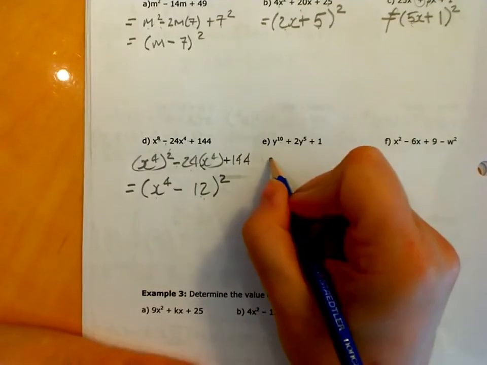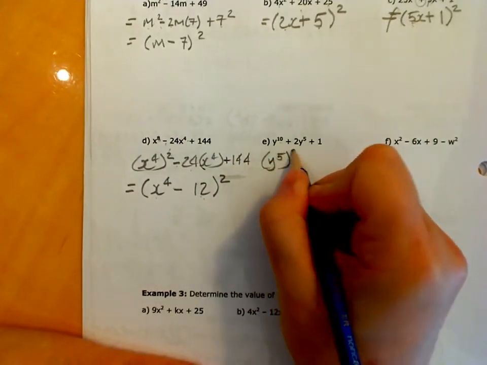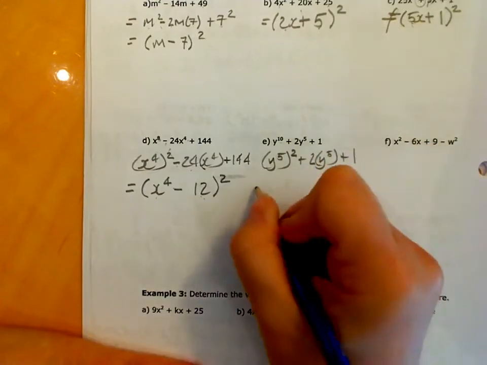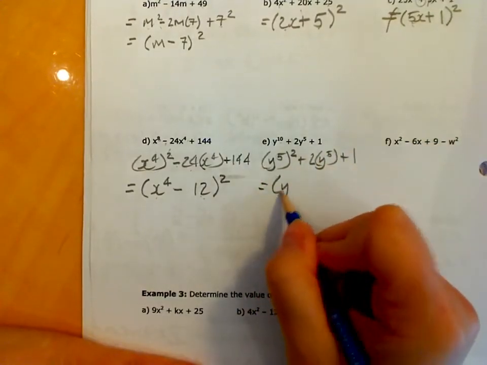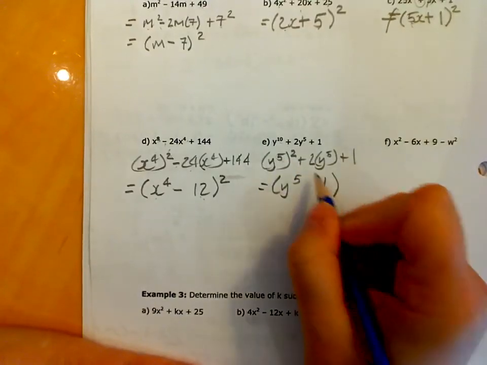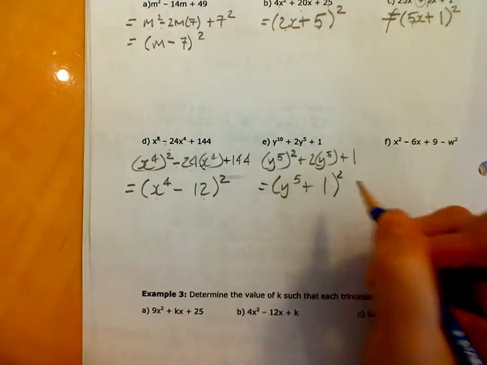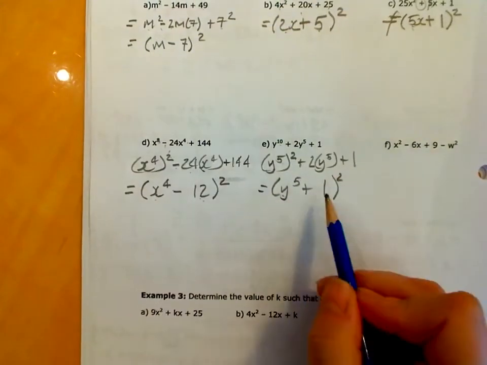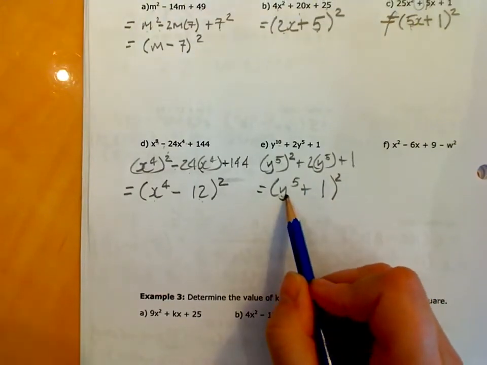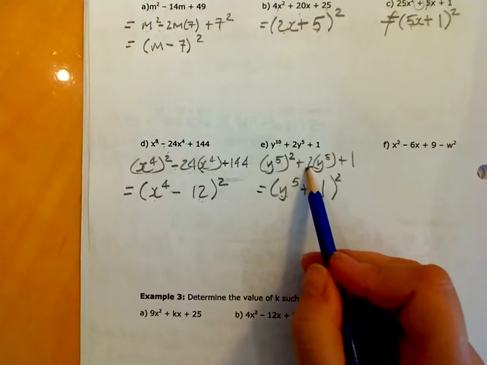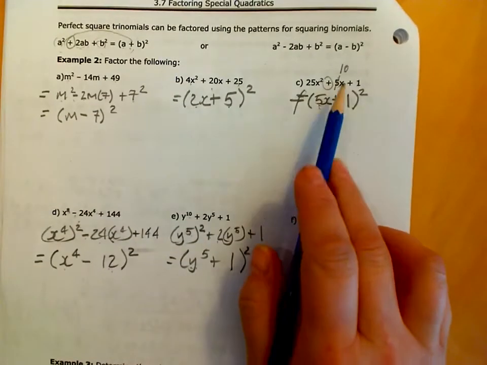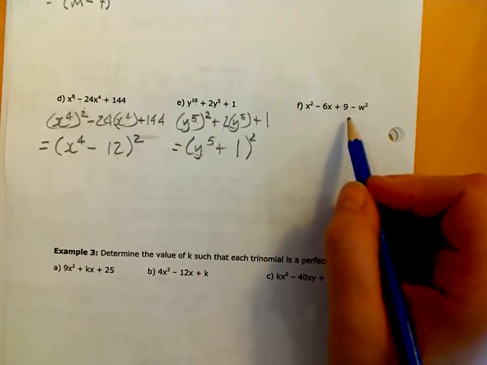So here we're going to have y to the 5 squared plus 2y to the 5 plus 1. So y to the 5 will be in our bracket, whatever it is squared. The square root of that is 1. The sign of that is positive. And now what we need to do is this times this doubled, this number. Well, 1 times that is y to the 5, and 1y to the 5 doubled is 2y to the 5. So we're good. Unlike when we weren't good up here, because that wasn't a 10. Now let's see this one.